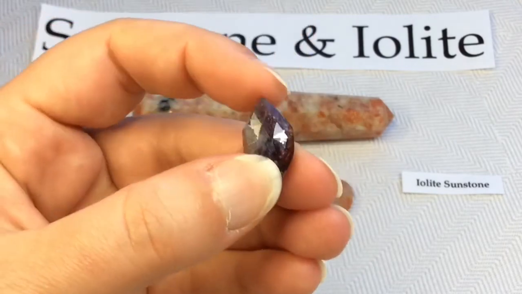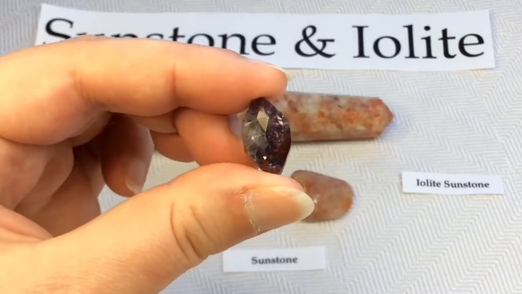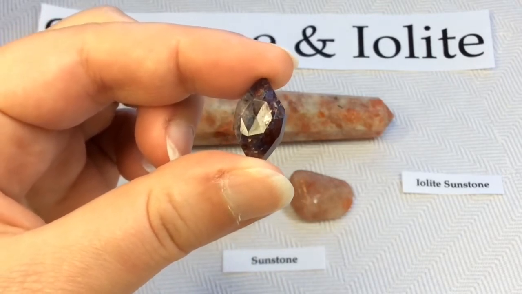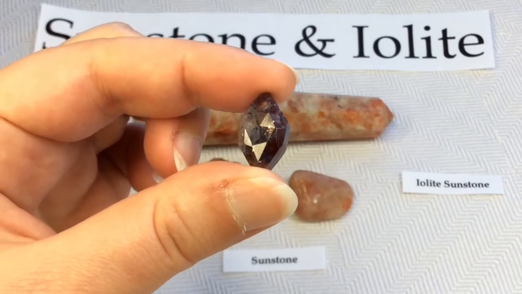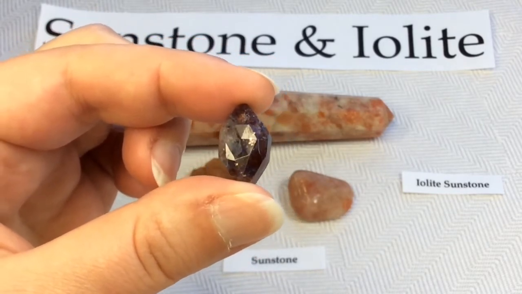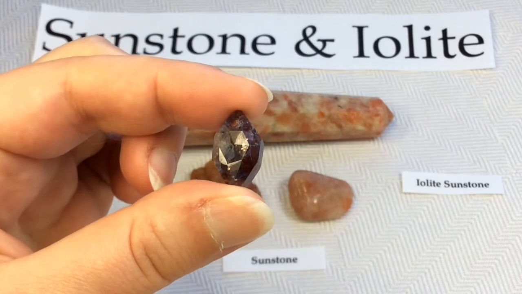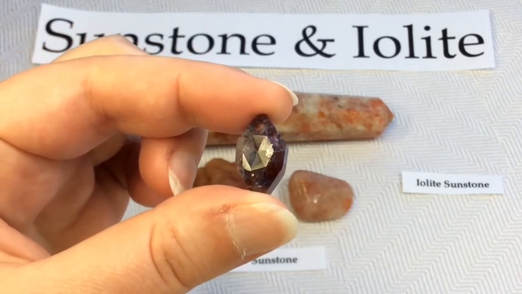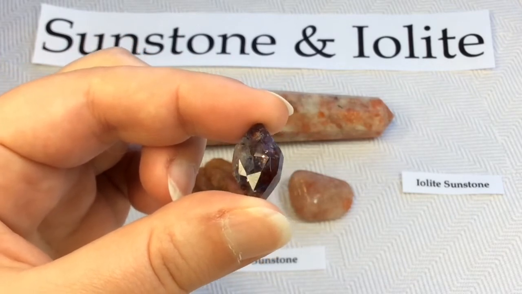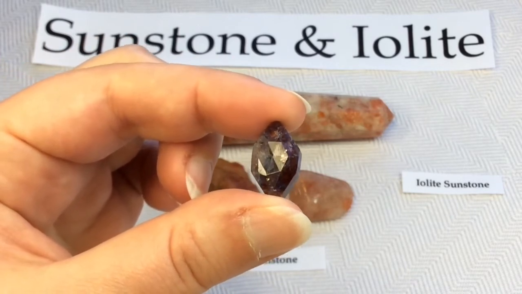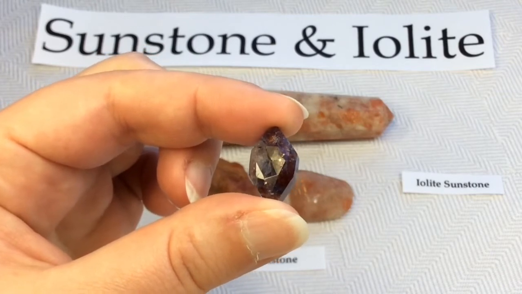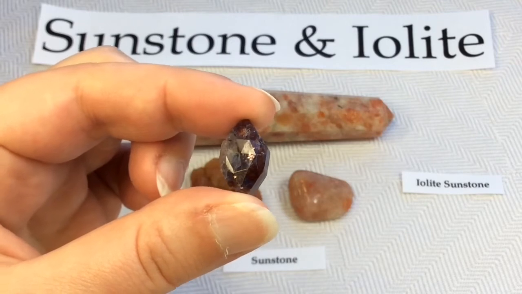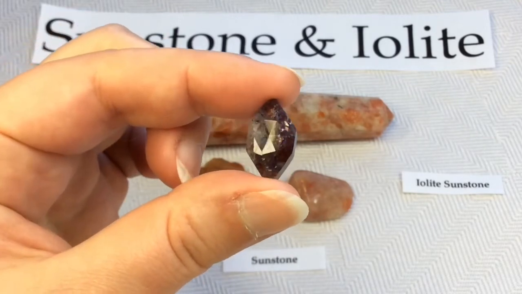So since there was so much debate and this was starting to impact the market, a piece was tested at GIA Carlsbad Laboratory, and it was a blue to violet iolite, and it was tested and contained red eye visible platelets of hematite, intergrown with sunstone feldspar, cordierite iolite, and plagioclase feldspar is pretty much a common metamorphic mineral assemblage, so it really shouldn't have been that shocking.